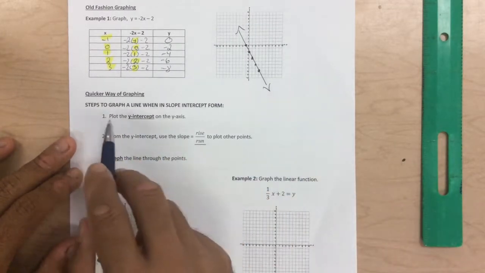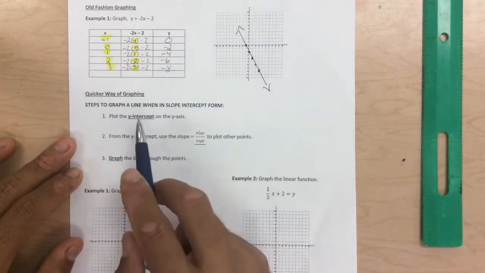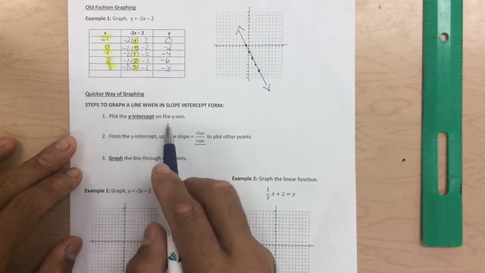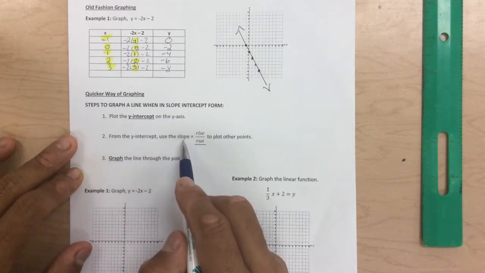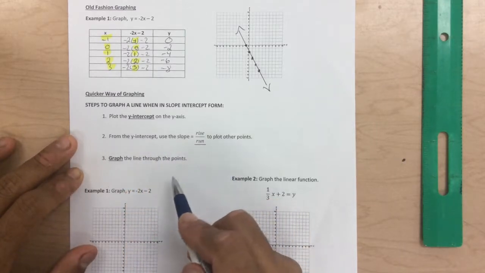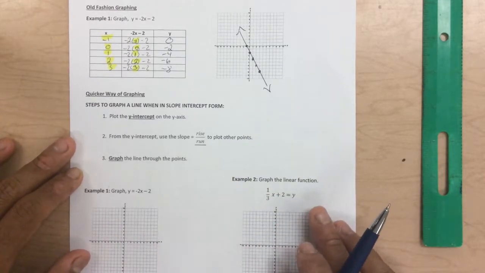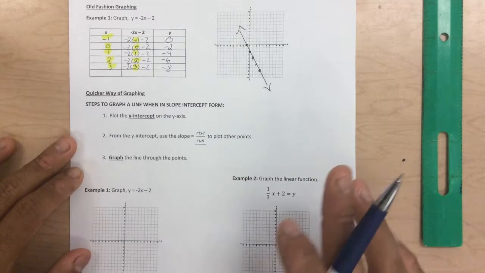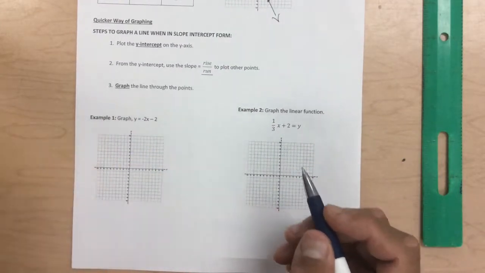So I gave you a few steps. Basically, if you're using the y-intercept and the slope to graph, all you have to do is take your y-intercept, put it on your y-axis, and then from the y-intercept, use your slope to plot the other points. And once you have enough points, go ahead and connect them to draw your line. Now, if these steps don't make sense at the moment, just give it a second and you'll see how easy it is. So let's start with example 1.